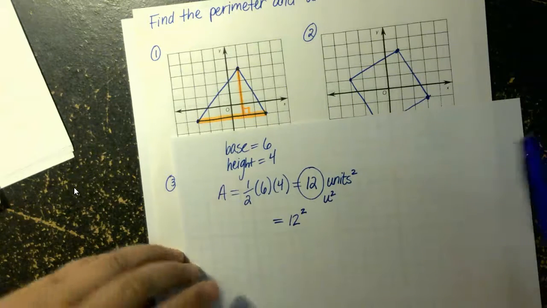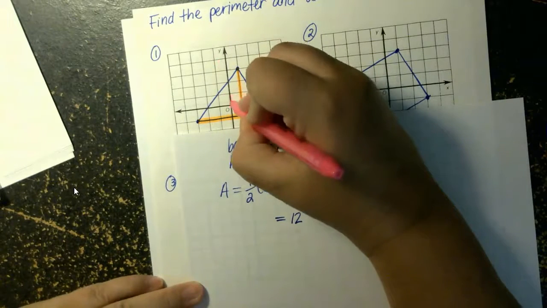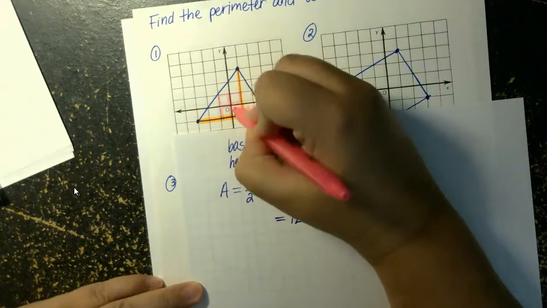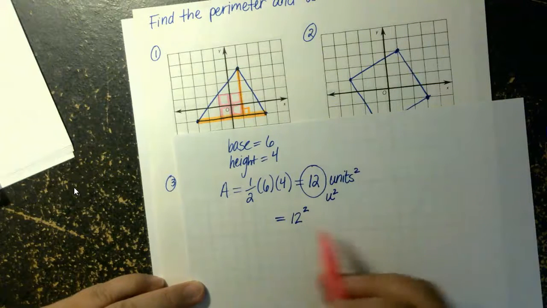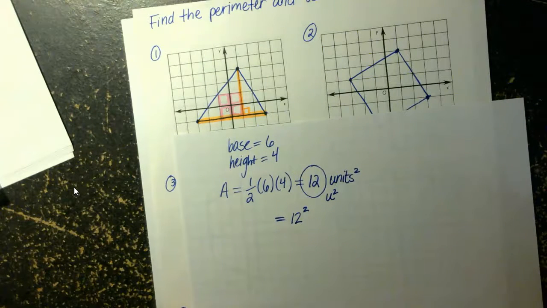Saying my units are squared is literally saying that I have 12 squares. 1, 2, 3, and so on. We're talking about literally 12 squares. We're not talking about 12, the number, squared. That would be 144, which would be a totally different answer. So it's the units that are squared, not the number.